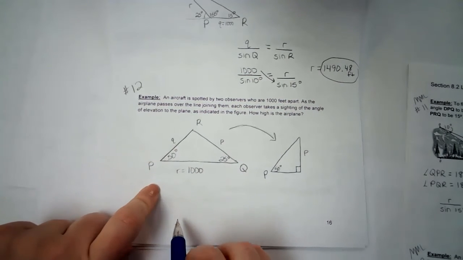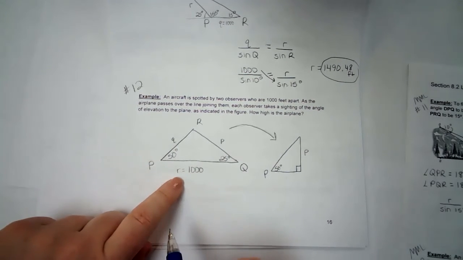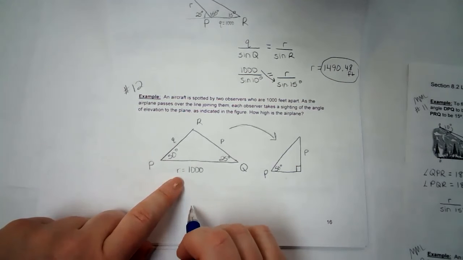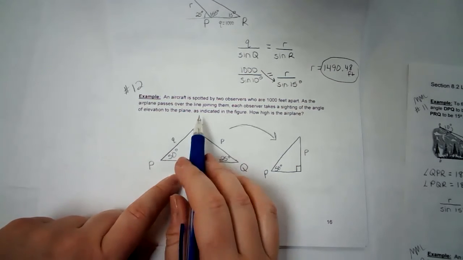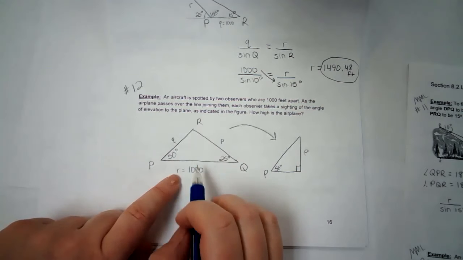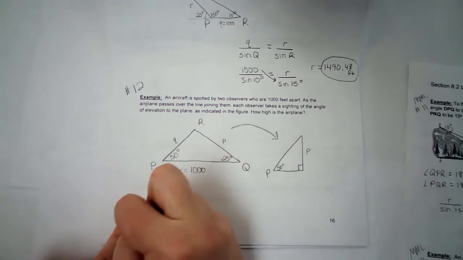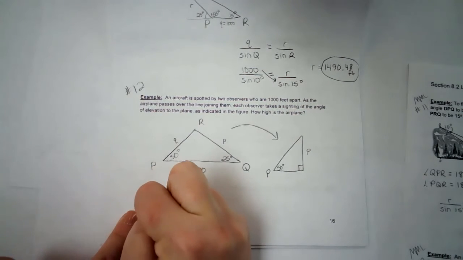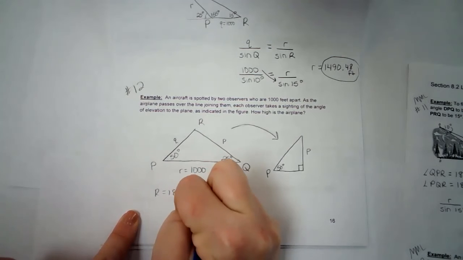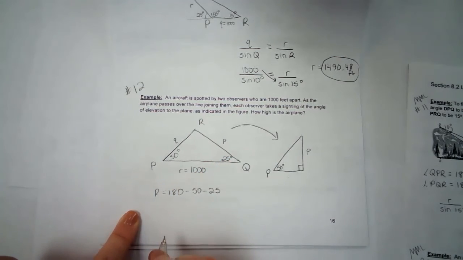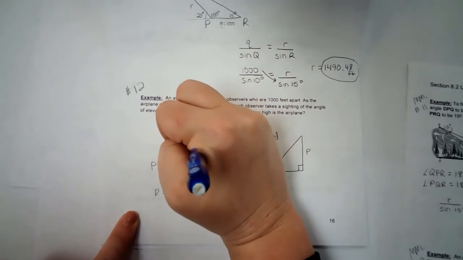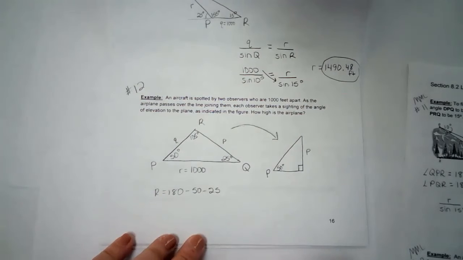Let's see what I have here. First of all, I'm going to need one letter that has all the information. I have side R. If I knew angle R, I could use that. So to find angle R, I'm going to do 180 minus 50 minus 25. Turns out angle R is 105 degrees.